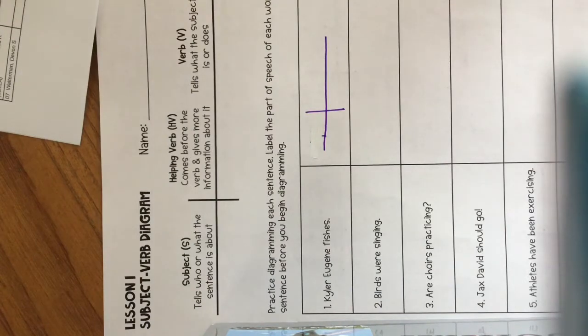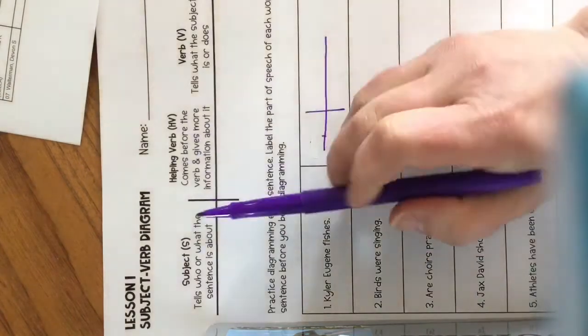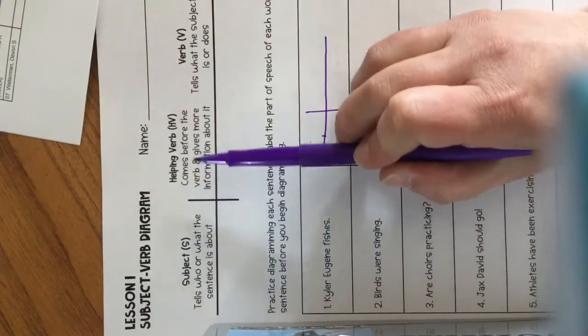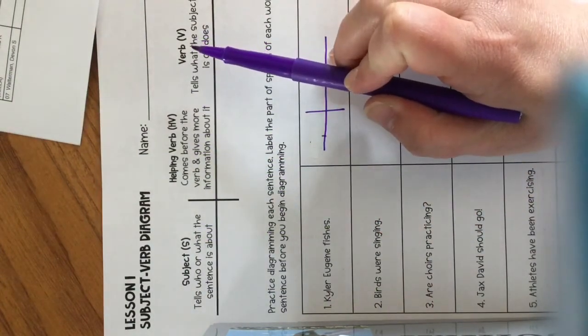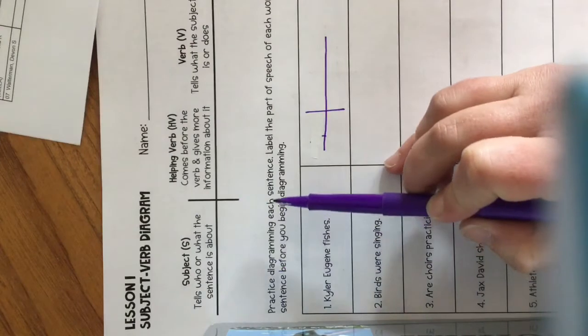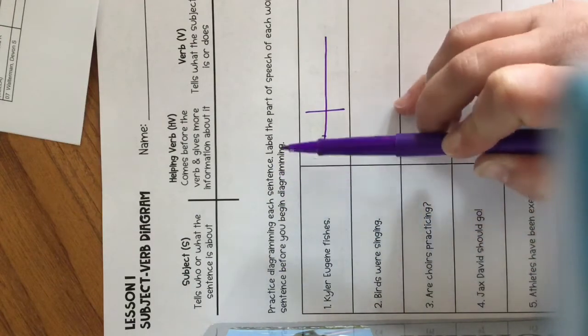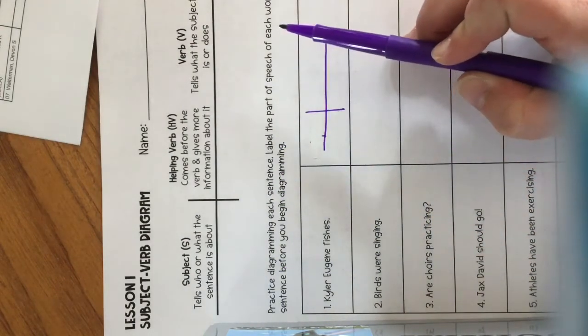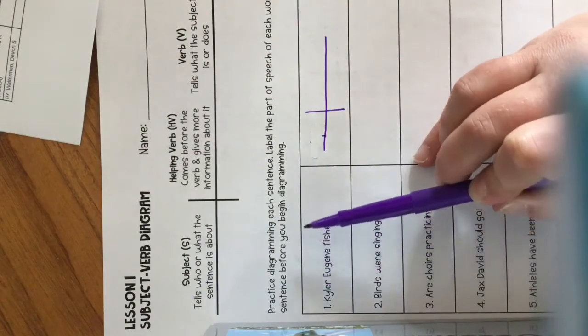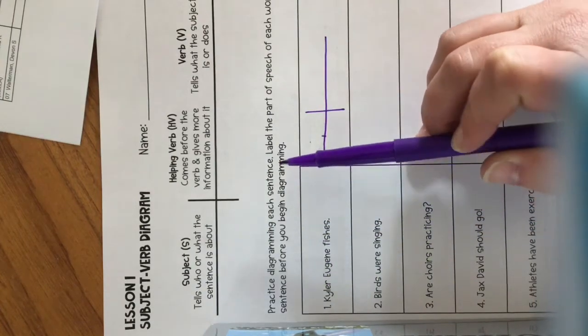Okay, page 16. This will be the first time that we are diagramming a sentence, and this page focuses simply on dividing the subject and the predicate. The subject, who or what the sentence is about, separated from your helping verbs and your main verbs, okay? So we're gonna practice diagramming each of these sentences, but first, label the part of speech of each word in the sentence before we even begin the diagramming.